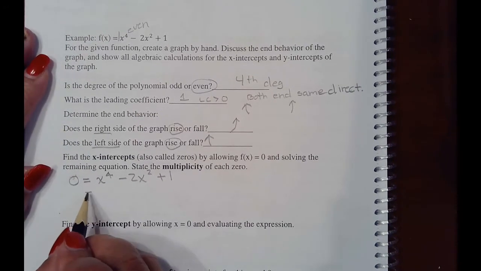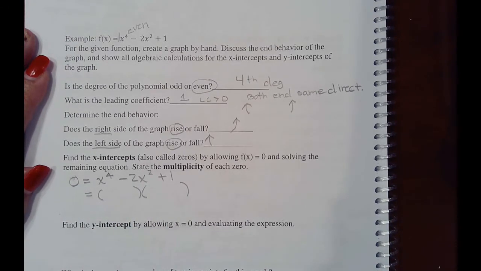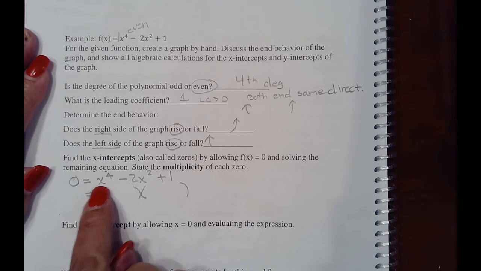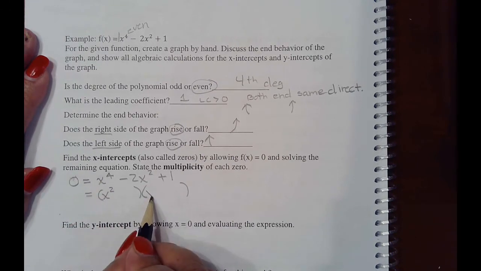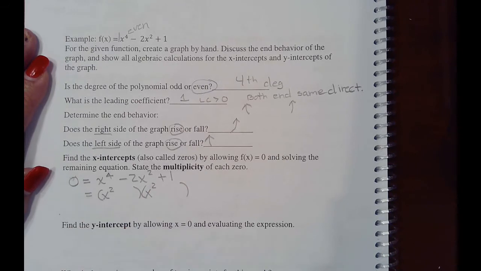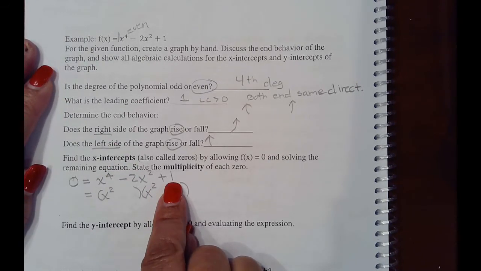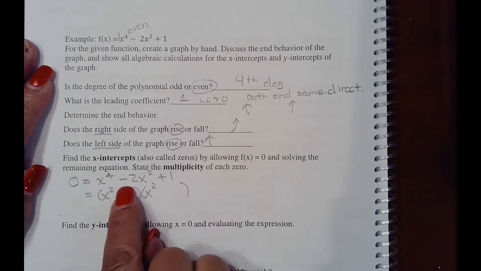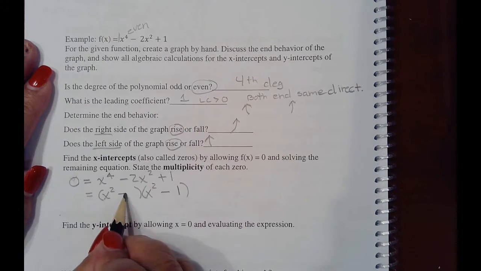So let's see, if this is 4th degree, it's a 4th degree trinomial. We're going to break up this front term, asking ourselves what times what would be 4th degree, and that would be x squared and x squared. And then what times what would be 1, but yet giving us a -2 as the middle term. We can make this -1 and -1.